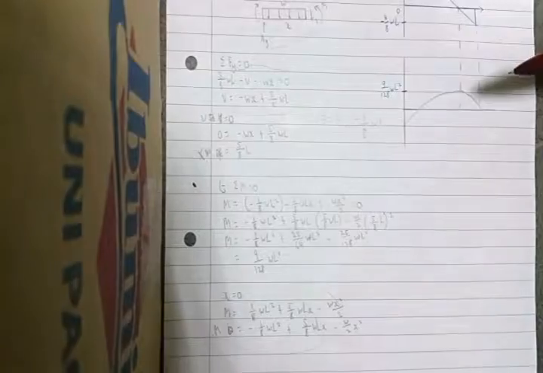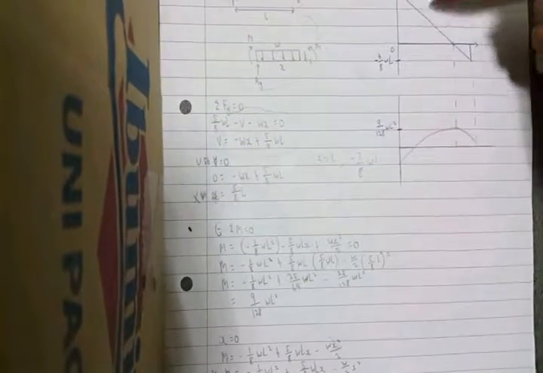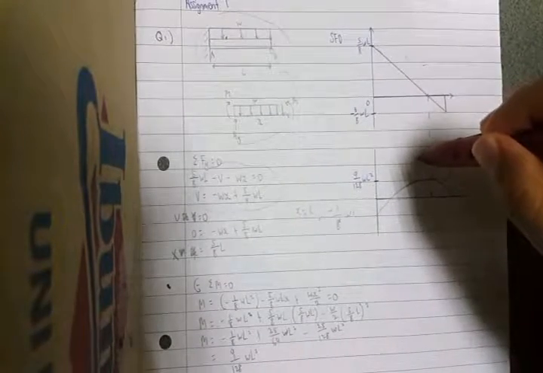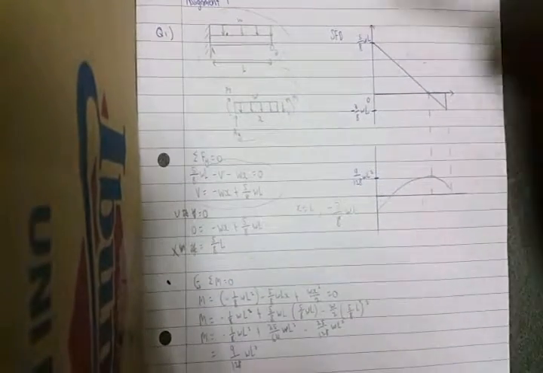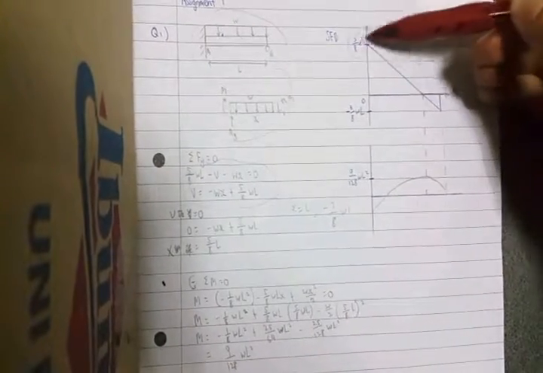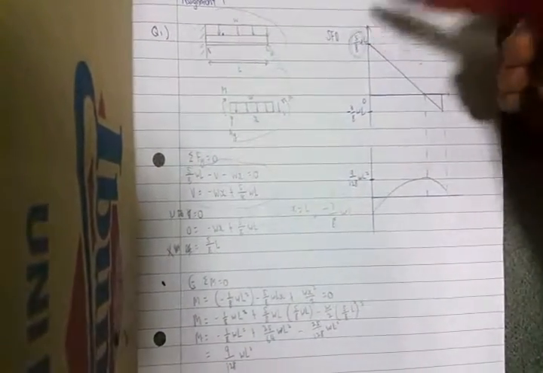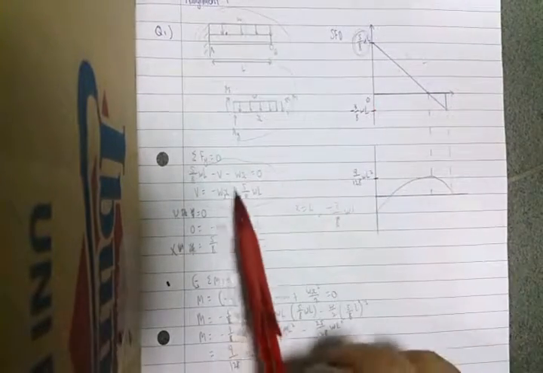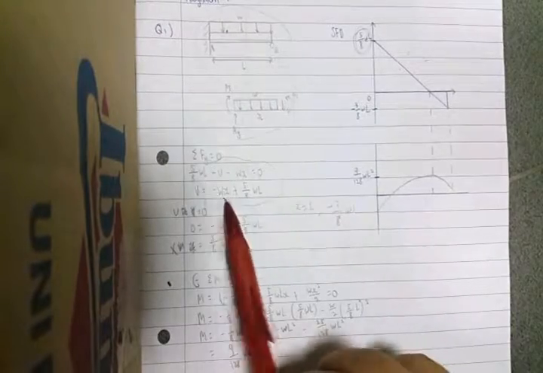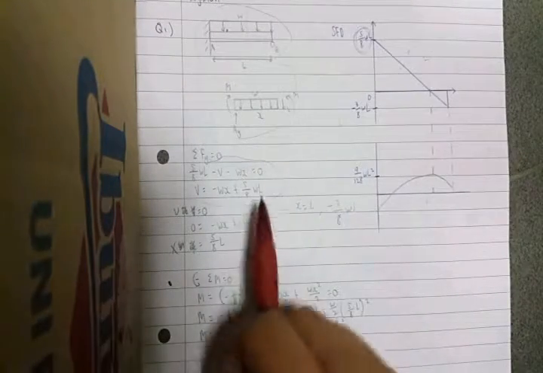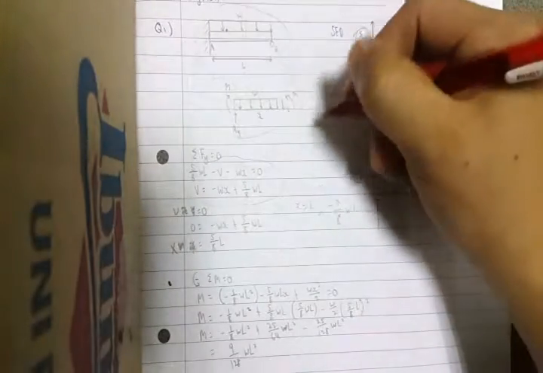The question asks you to do these two, the shear force diagram and the bending moment diagram. So the first step is you have to find the maximum V, which you can get by using this formula. When x equals 0, you will get 5 over 8 WL.